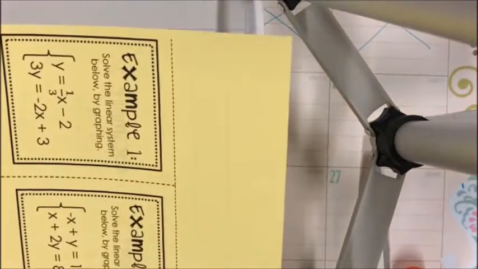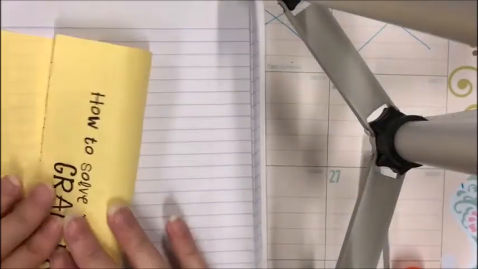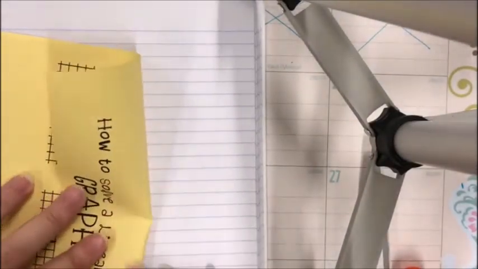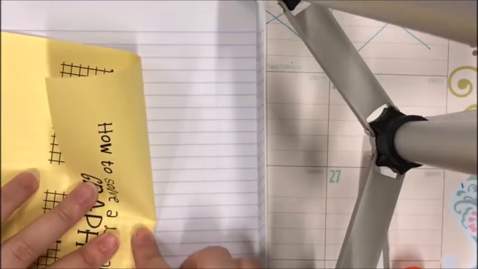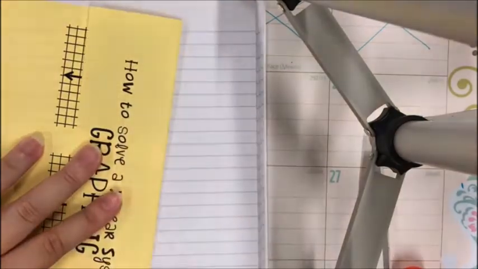On page 70, you're going to take the yellow one. You're going to fold. So you're going to have it like this, where it says the examples up. You're going to fold along the dotted lines. Sorry, other side. The other side's up first. Fold down like that.